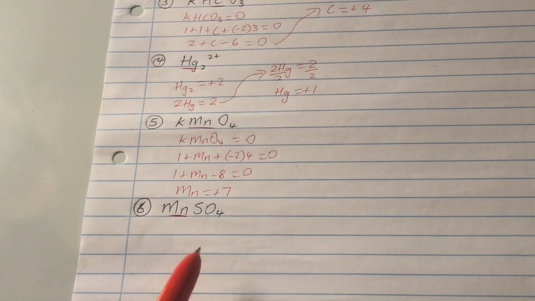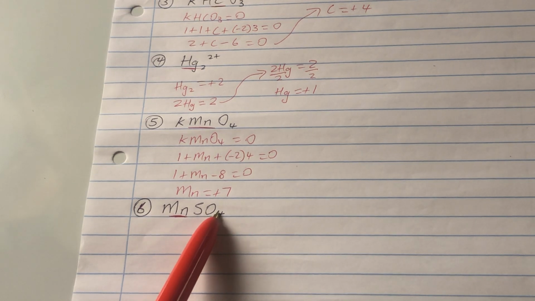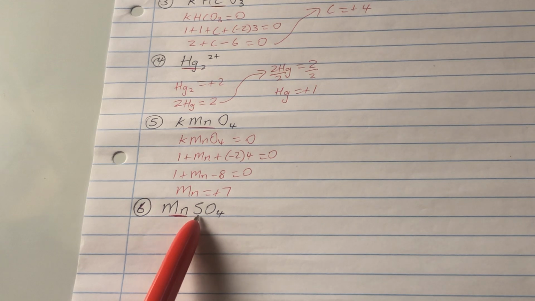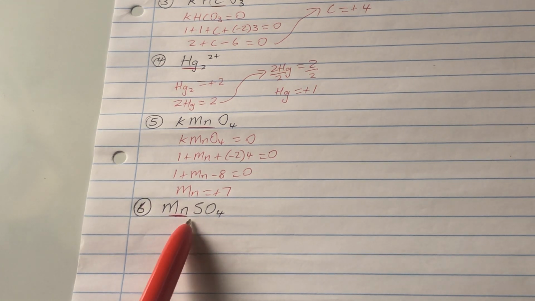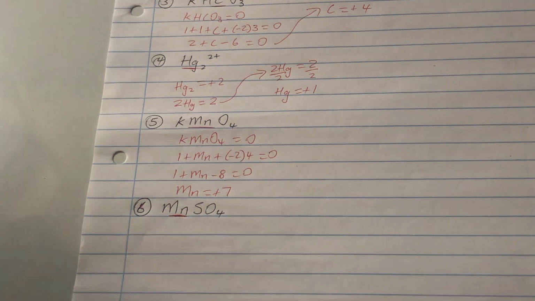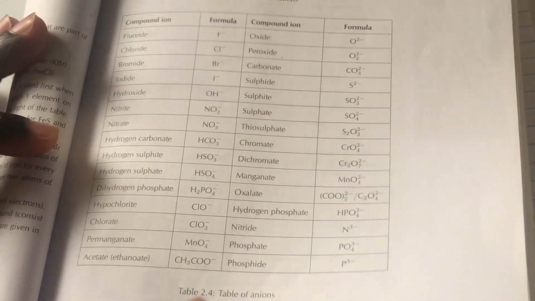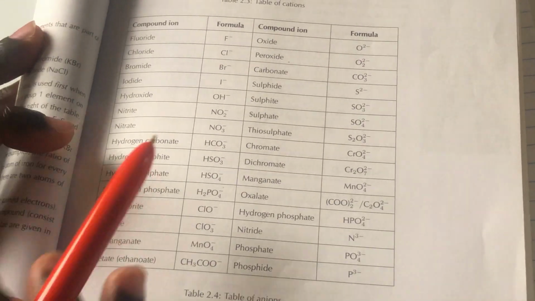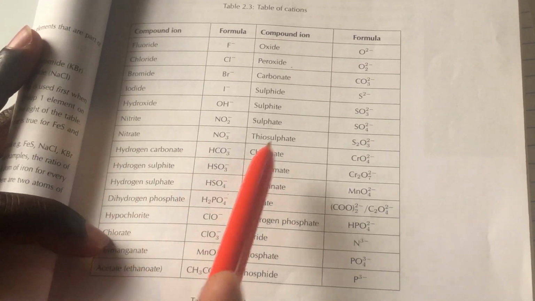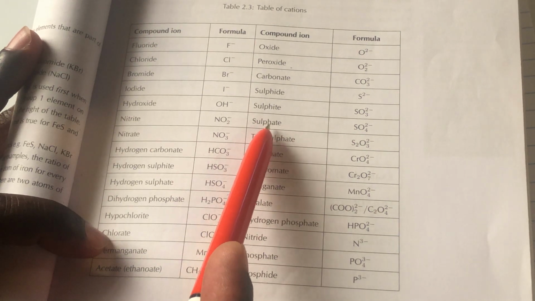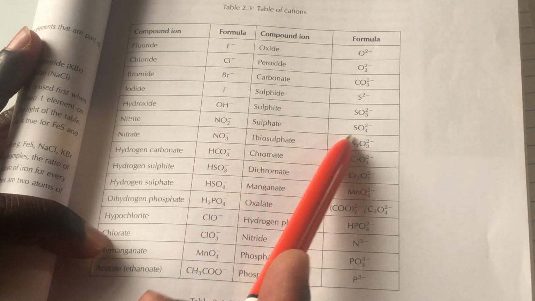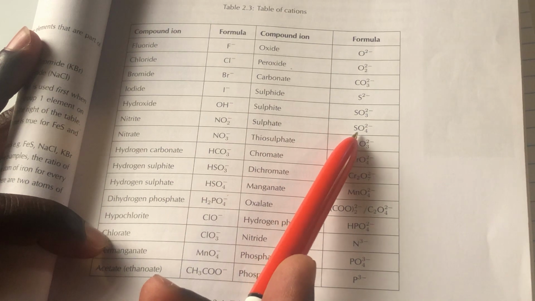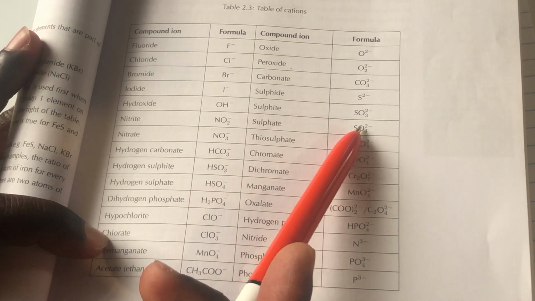We know the oxidation number of oxygen, but we don't know the one for sulfur. If you come here, maybe this will be visible. Sulfate, which is SO4 2 minus.